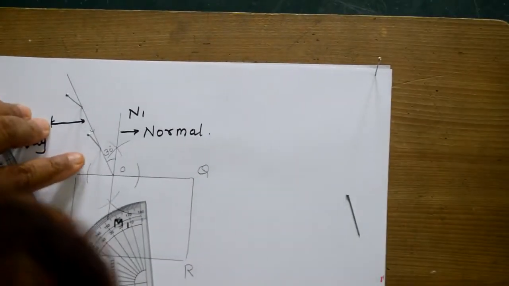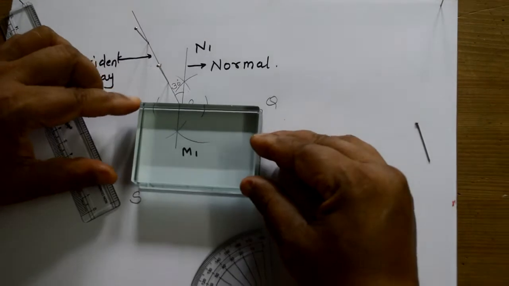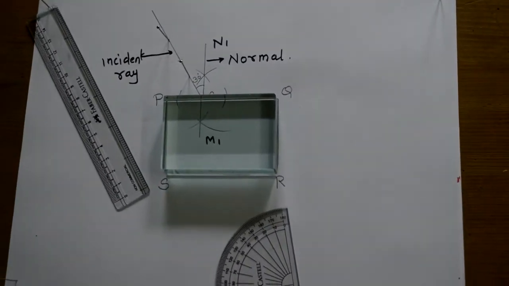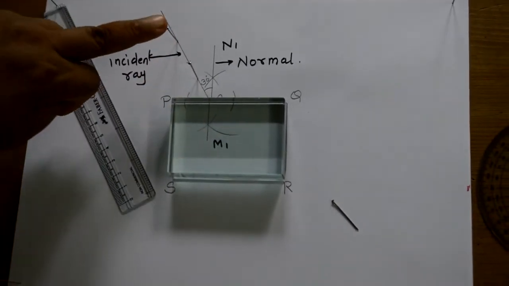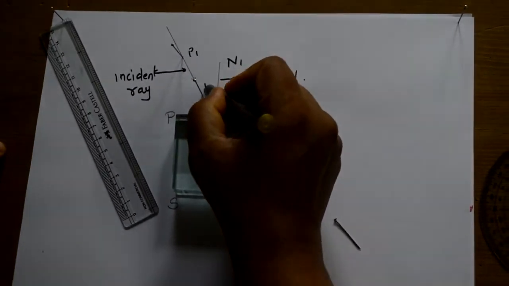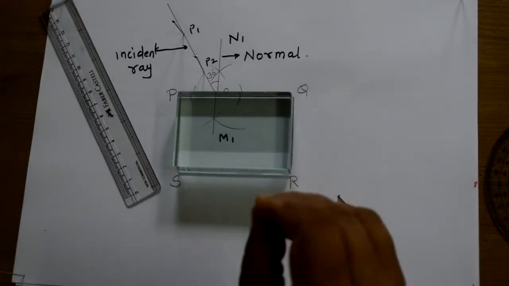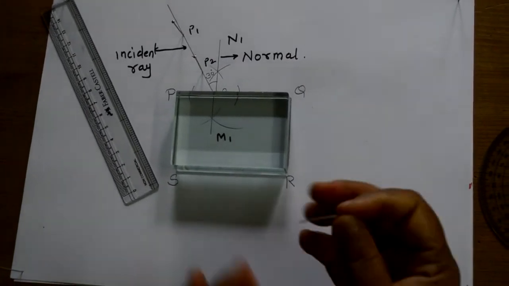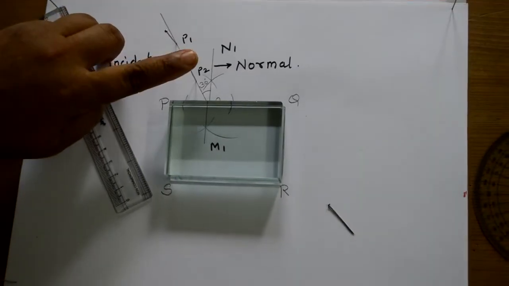Keep them around 2.5 centimeters away from each other, and place the glass slab back in its place and try to fix pin number 3 and pin number 4 from this side of the glass slab. Here let me label pin 1 and pin 2, which are on the incident ray, and I will be fixing pin 3 and pin 4 from this side of the glass slab by visualizing the base of pin 3 and pin 4 in line with pin 1 and pin 2.